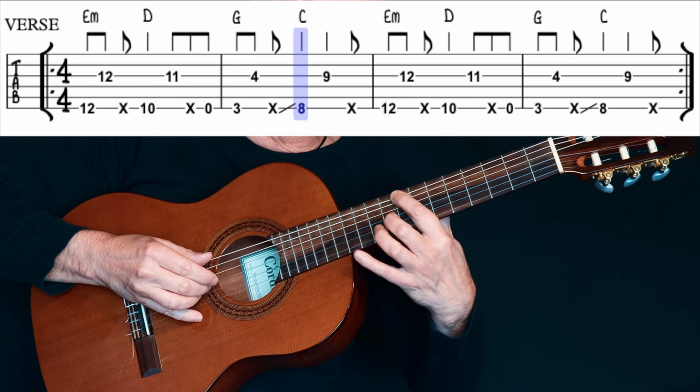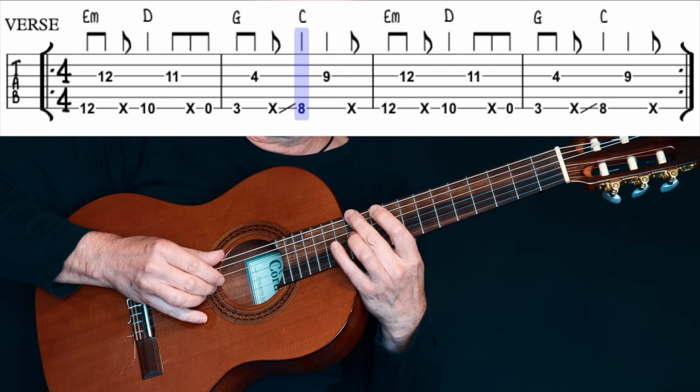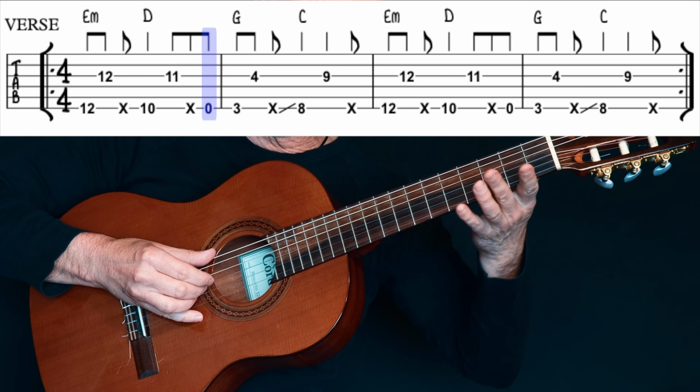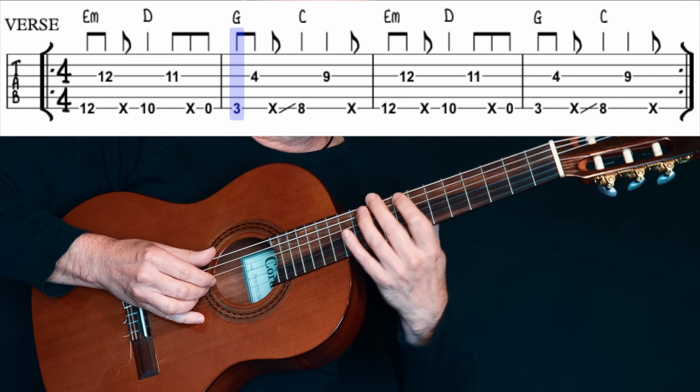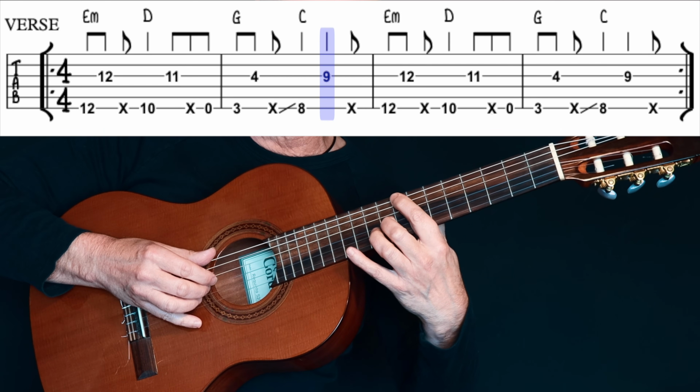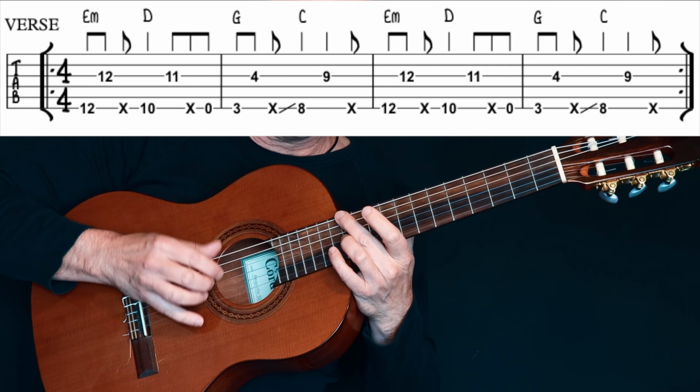And you slide up to that C, that last C. There's a little open E before you land on the G. It doesn't matter if you do the slide or don't do the slide. What matters is you hit that chord.